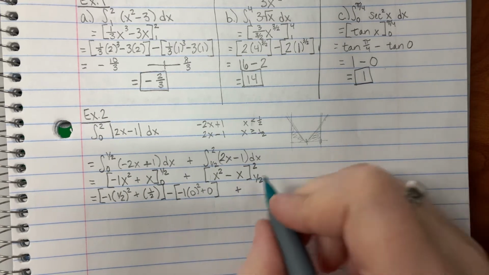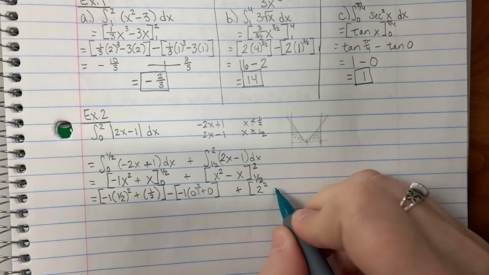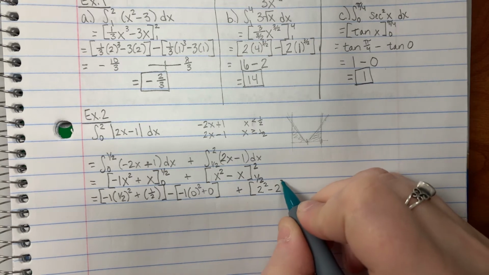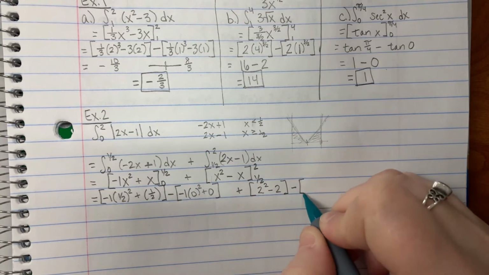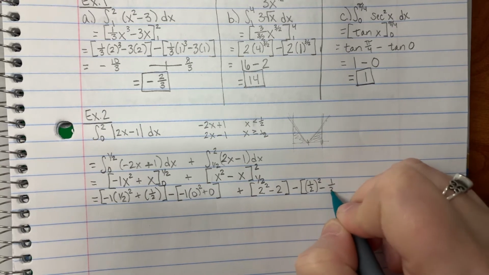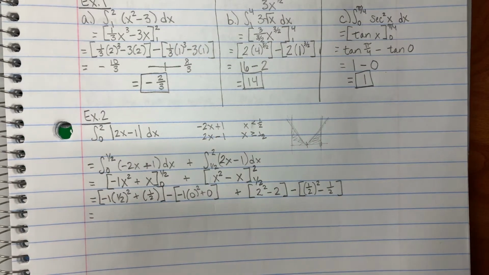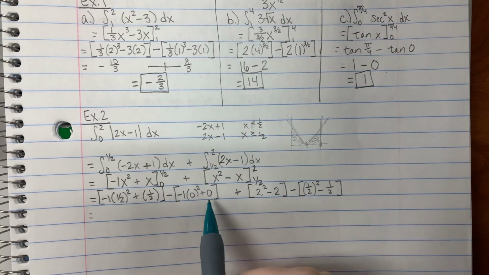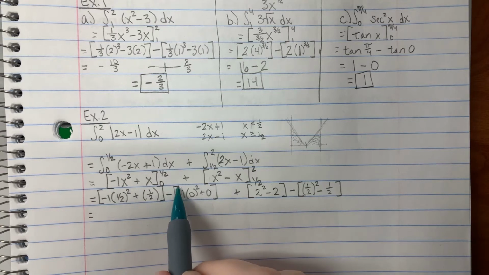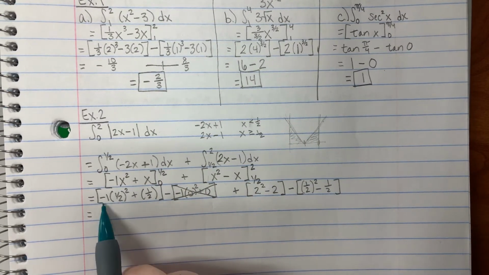The second half over here, I'm going to do my 2 squared minus 2 minus my 1/2 squared minus 1/2. And then I just got to evaluate all of this. So the good thing about this one, this piece right here is just all zeros. So that kind of goes away. So this should be easy to come up with.